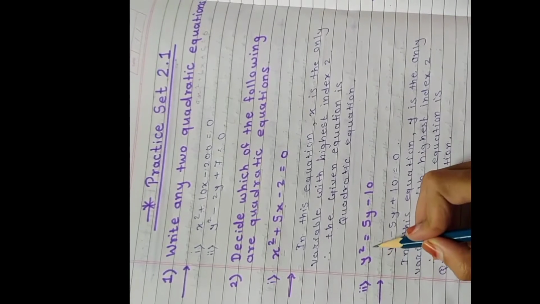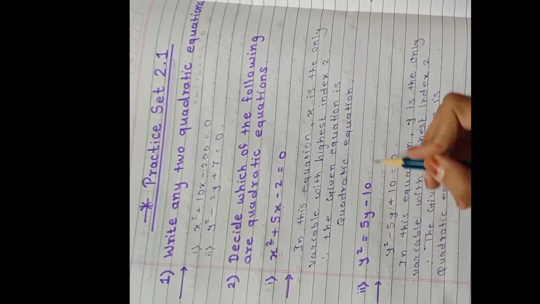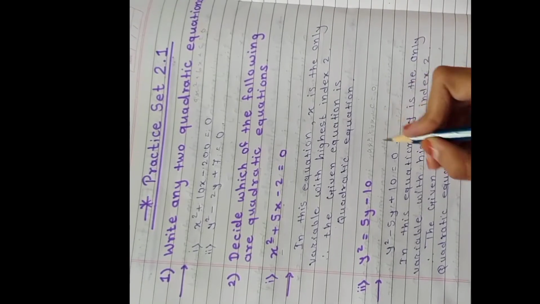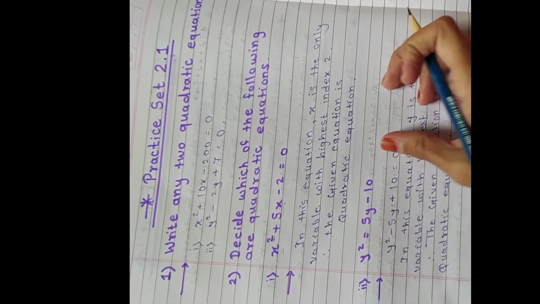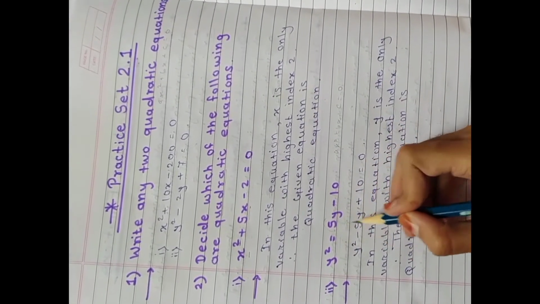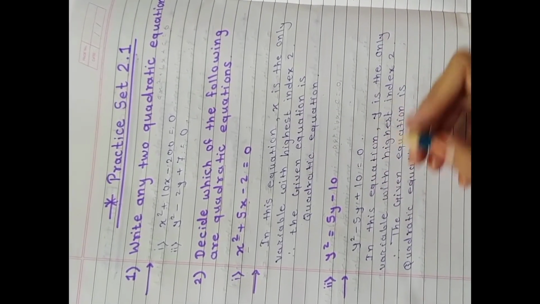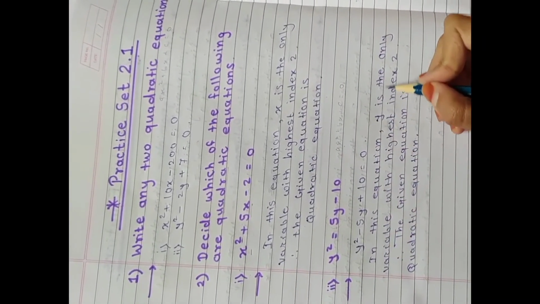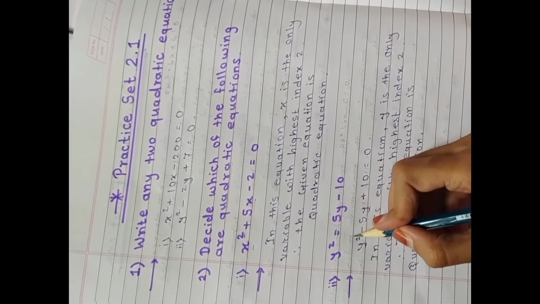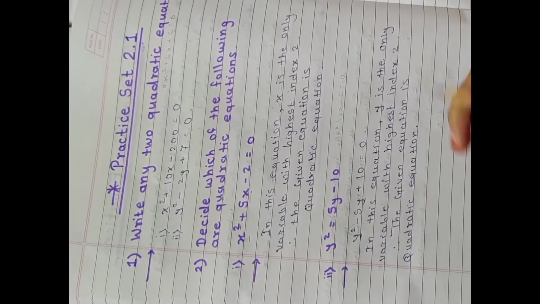Now second question is y square is equal to 5x minus 10. Now this is not in the form of ax square plus bx plus c is equal to 0, na? So write it in the accurate form of a quadratic equation. So write y square, this plus 5 goes on minus 5. Y square minus 5y plus 10 is equal to 0. Now in this equation y is the only variable and the highest index of y is 2. Therefore the given equation is a quadratic equation.